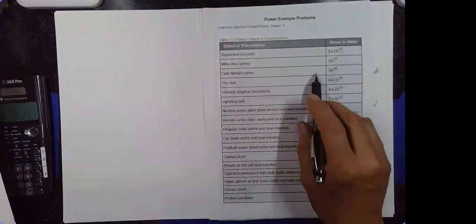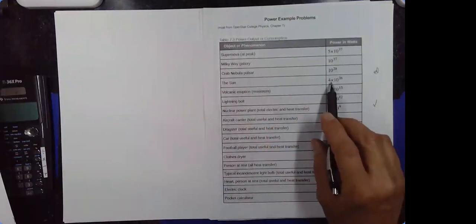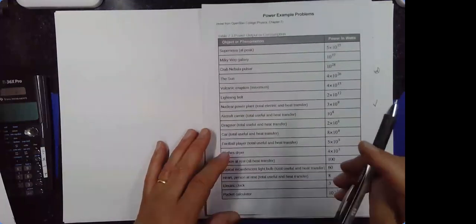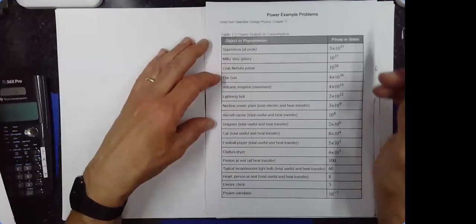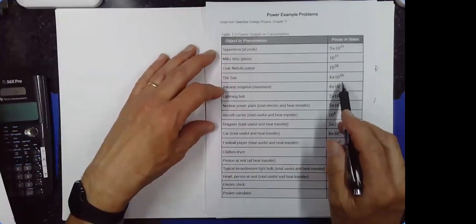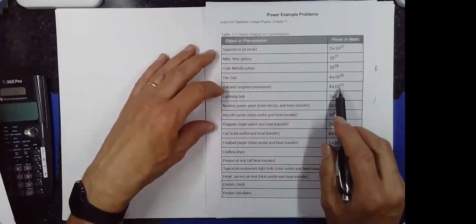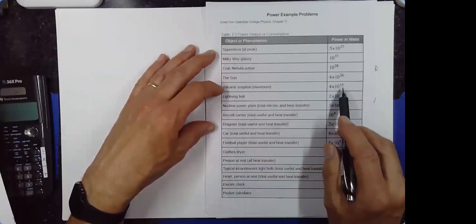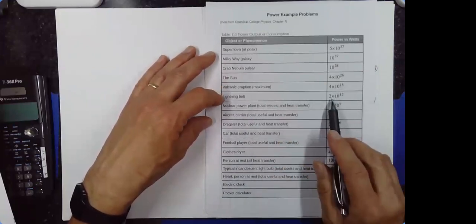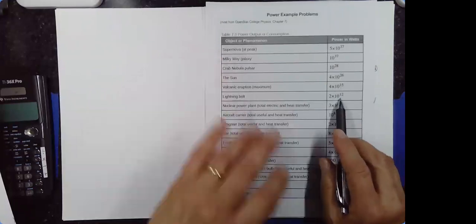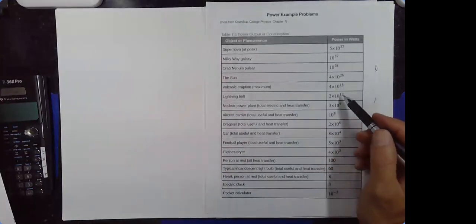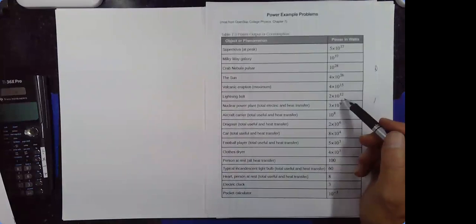A pulsar, that's another astronomical thing, puts out 10 to the 28th watts. The sun puts out 4 times 10 to the 26th watts in solar energy. It's radiating it in all directions. We only get to capture a tiny bit of that, but that's all right. Then you start dropping off a long ways. A maximum eruption of a volcano, 4 times 10 to the 15th. A lightning bolt, 2 times 10 to the 12th. So the volcanic eruption at maximum is about 2,000 times as energetic as a single lightning bolt.